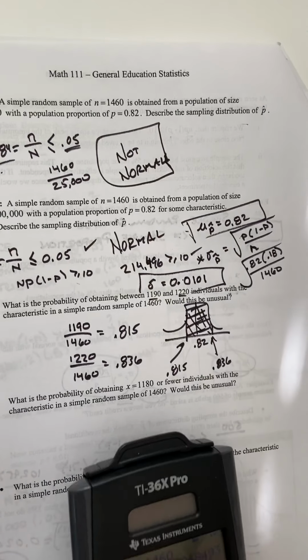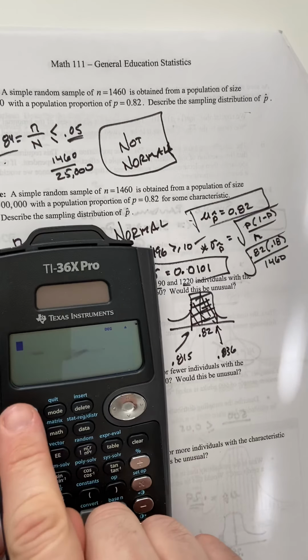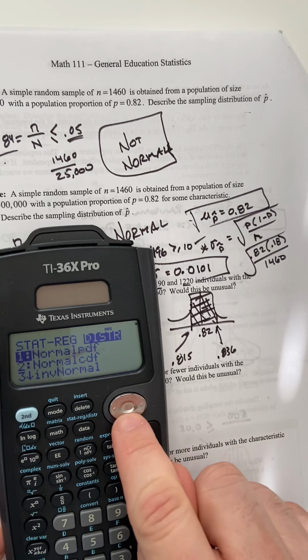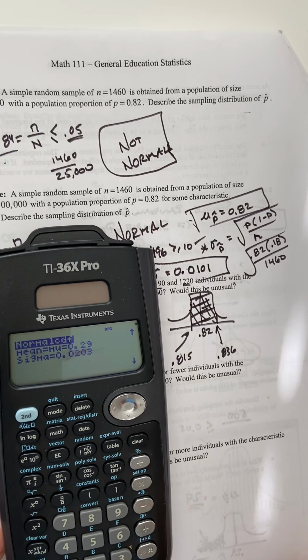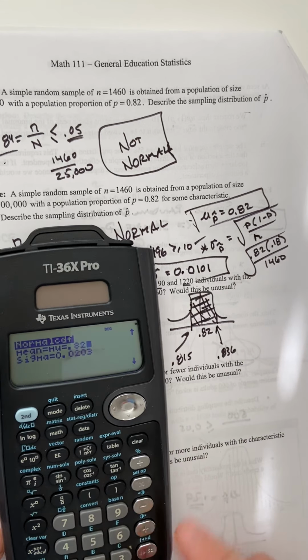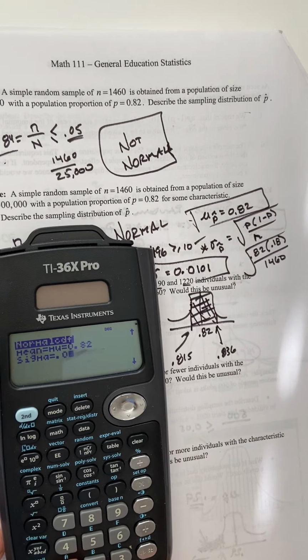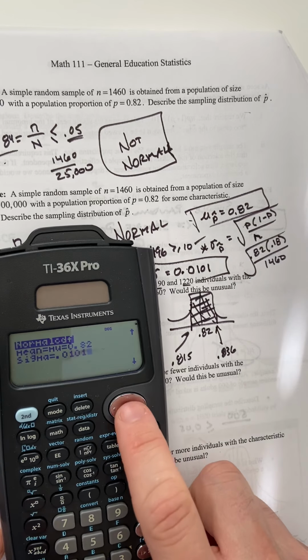All right, here we go. We want the normal CDF: shift, data, distribution, normal CDF. What was the average? 0.82. What's the standard deviation? 0.0101.